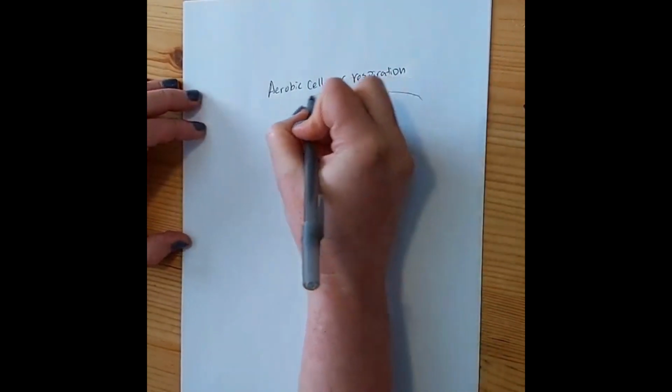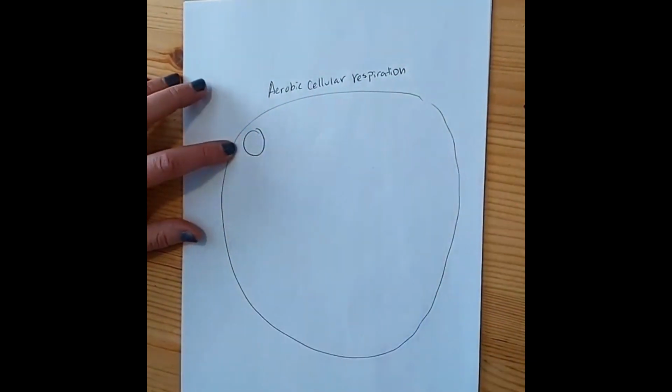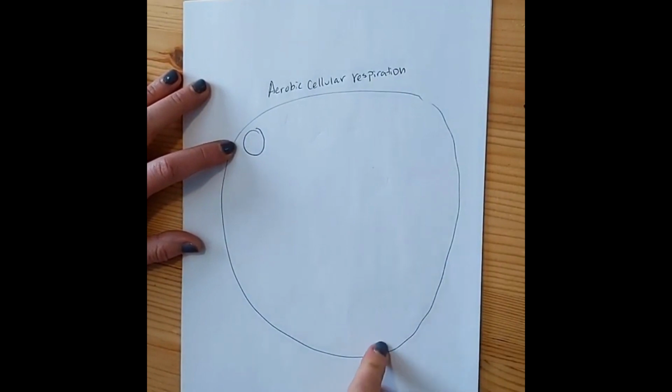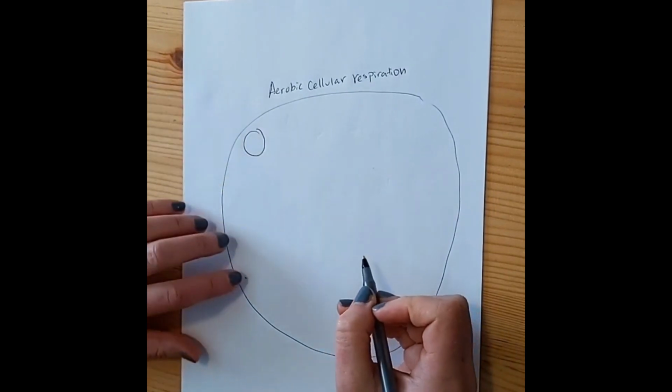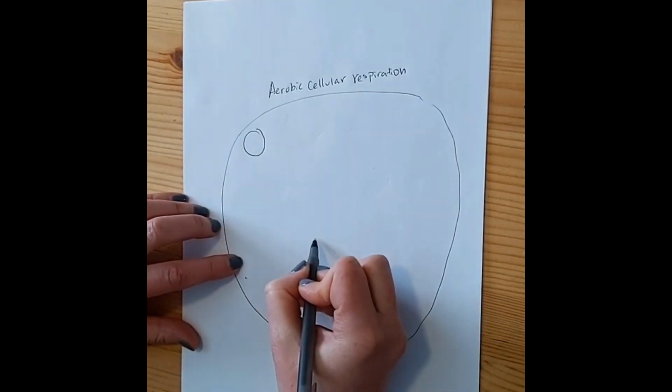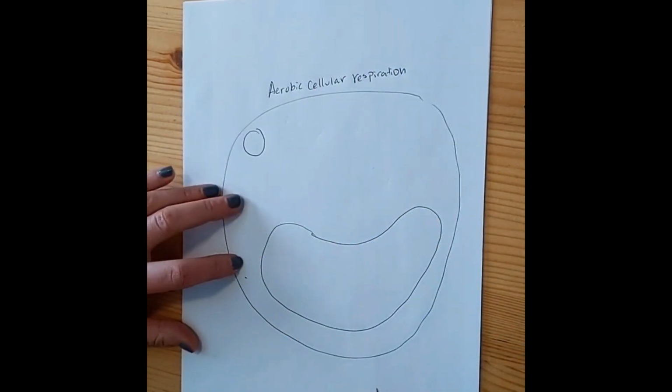So here's my beautiful big cell. Here's my nucleus. And then you have thousands of mitochondria inside of a cell. They would be like that big. I'm going to draw it huge so we can talk about what's happening inside of it. They kind of look like jelly beans. So draw yourself a jelly bean.